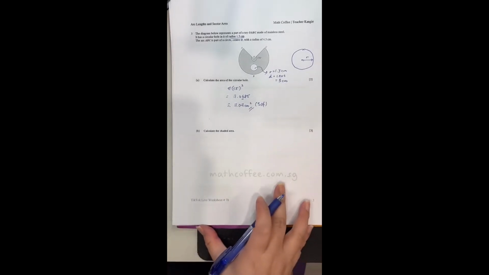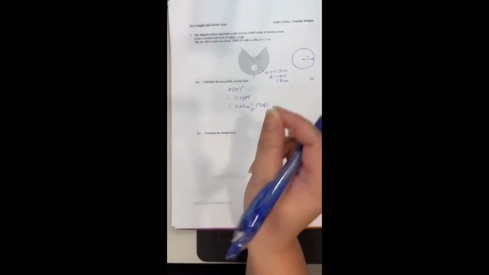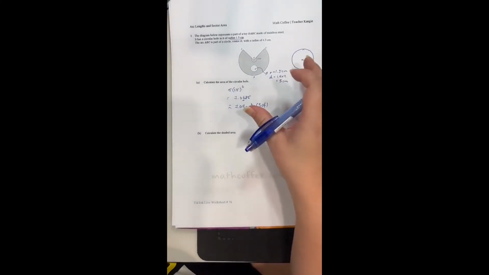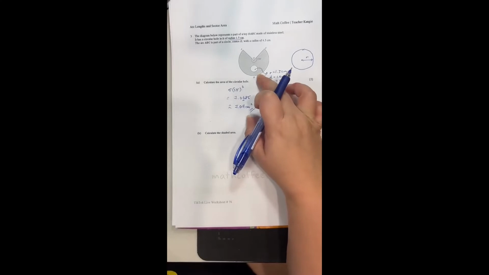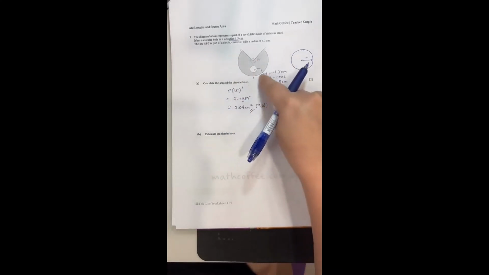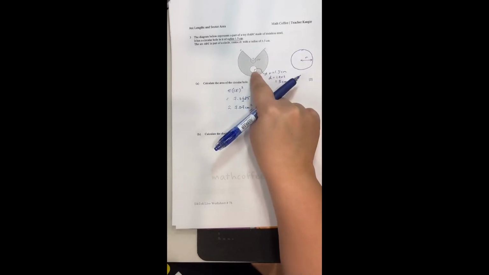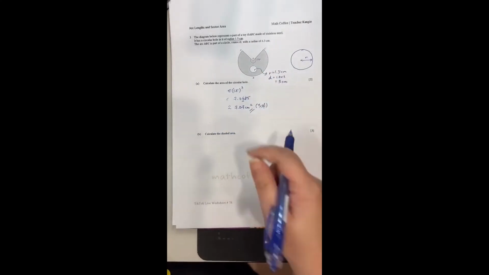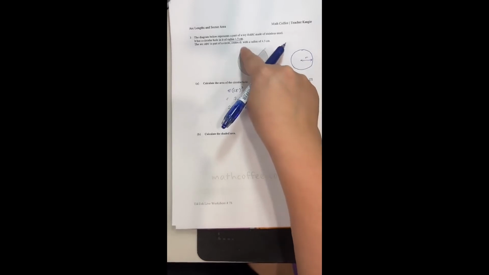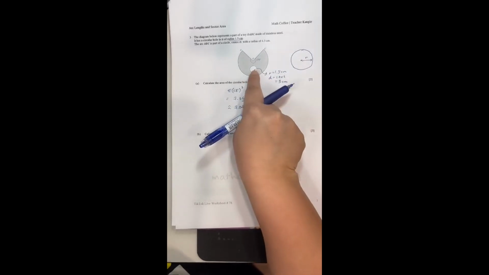Okay, the shaded area is a little bit tricky. Sometimes some students may find it very easy. But you need to know that area means, just imagine this part of a circle. This is called a sector. I want to cut away the hole, cut out the hole. So you will have to find the area of the sector minus the area of the circle.